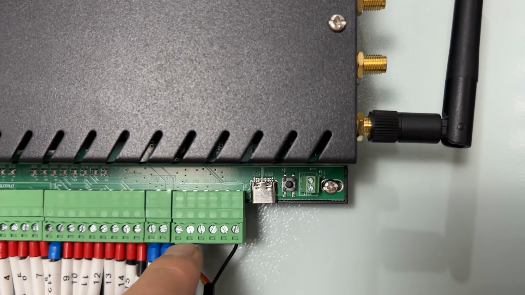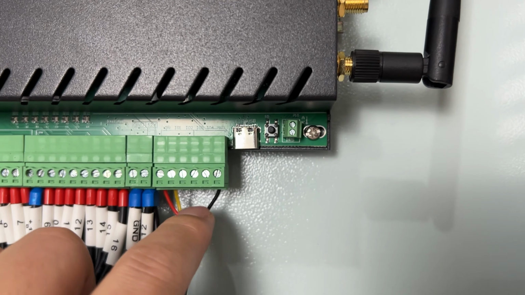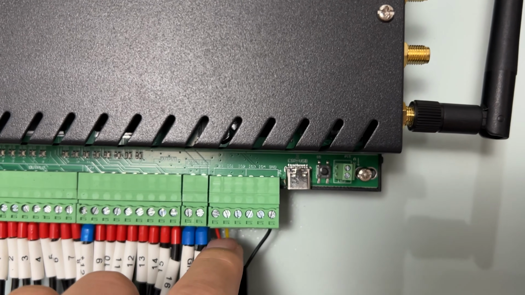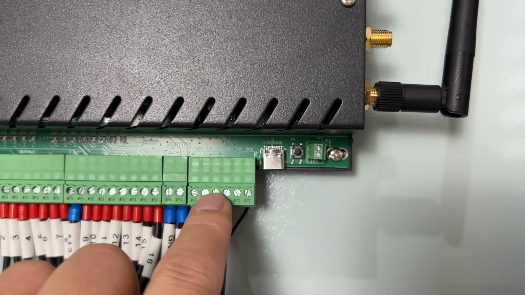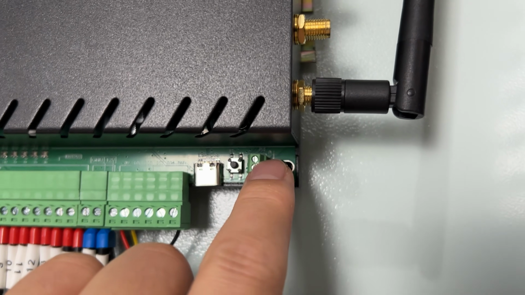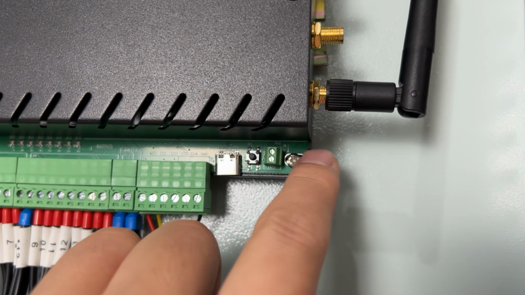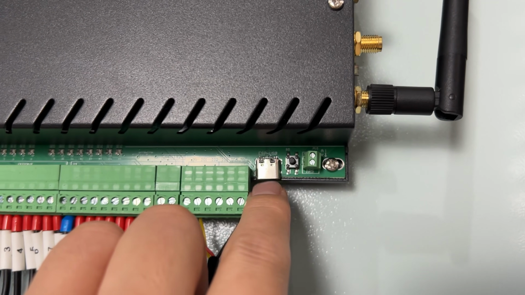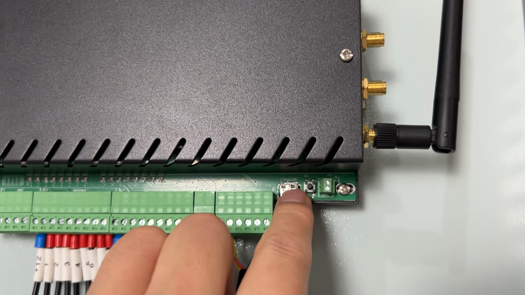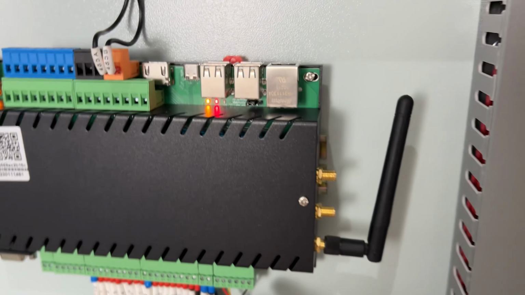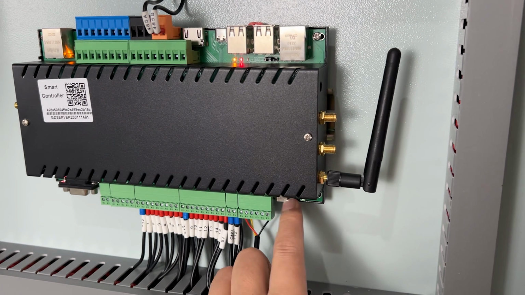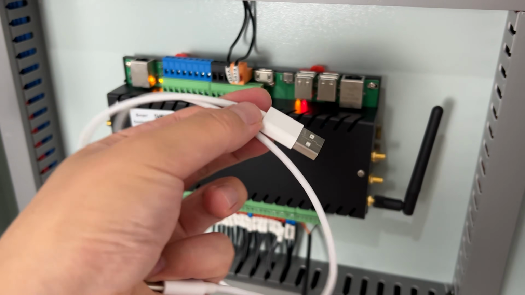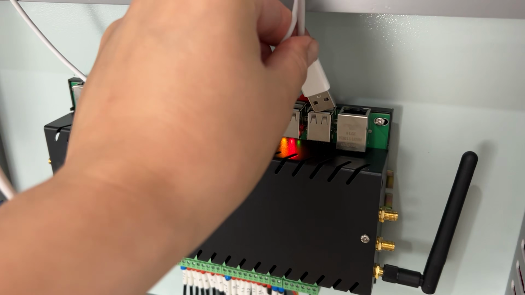Also, you can connect your LED strip, WS2812. The colorful LED strip you can connect here, and this extends the IR signal to control air conditioner or long distance devices. And this is the download from the USB for ESP32. So if you want to download the firmware for ESP32, you just use a USB-C cable. You just connect it here.